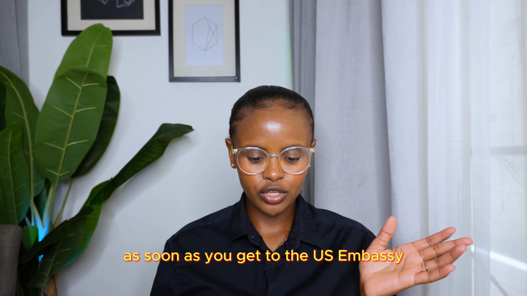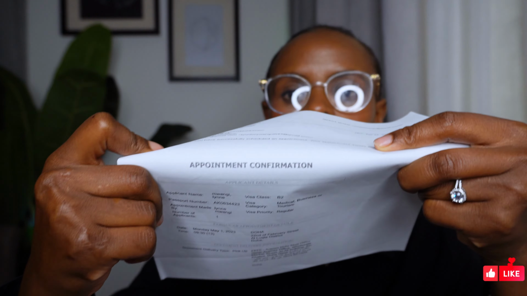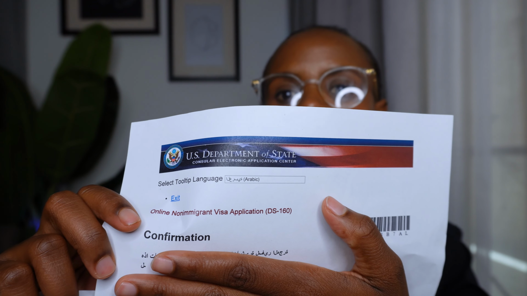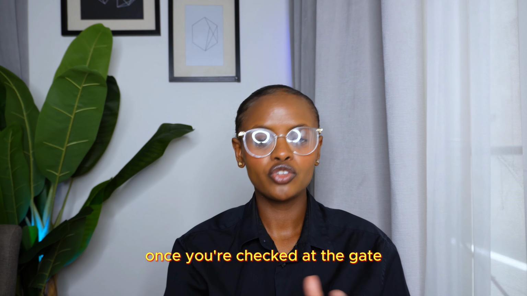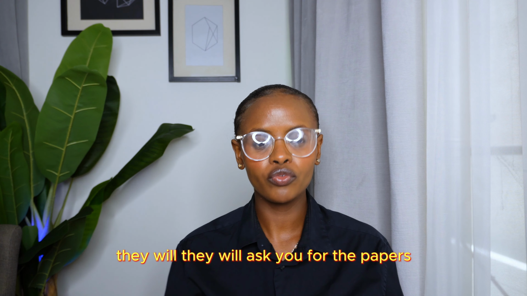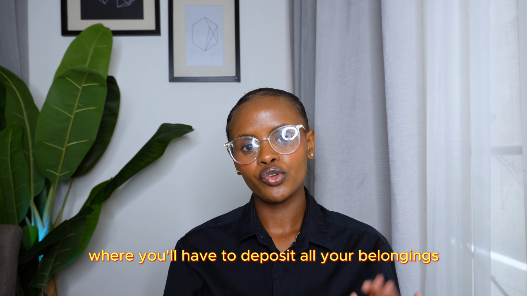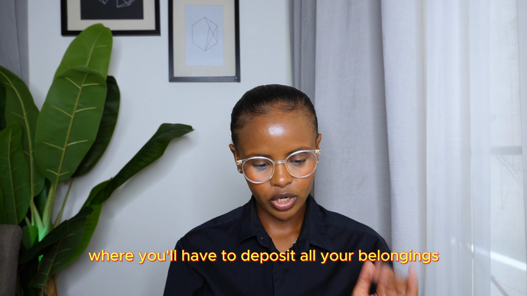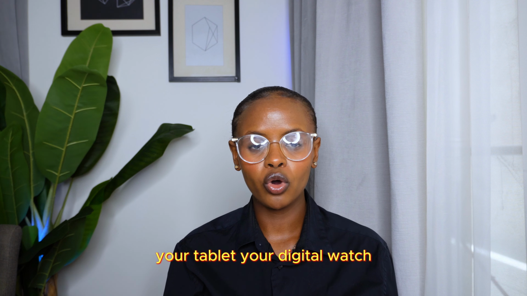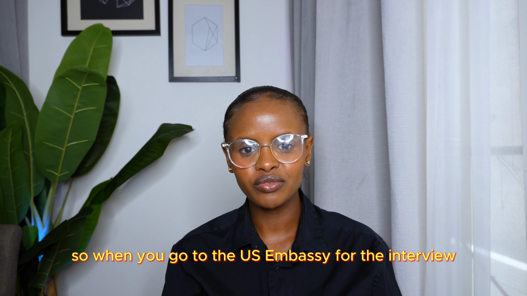What happens on the day of the US visa? As soon as you get to the US embassy, security will ask you for your appointment confirmation letter. Once you're checked at the gate, you will go to the next room where they will ask you for the papers and your passport and other things again. Then you will go to another room where you'll have to deposit all your belongings, including your phone, your laptop, your tablet, your digital watch. So when you go to the US embassy for the interview, just carry a few things. But even if you bring all your stuff, they will keep it for you safely. You will not have any problems.